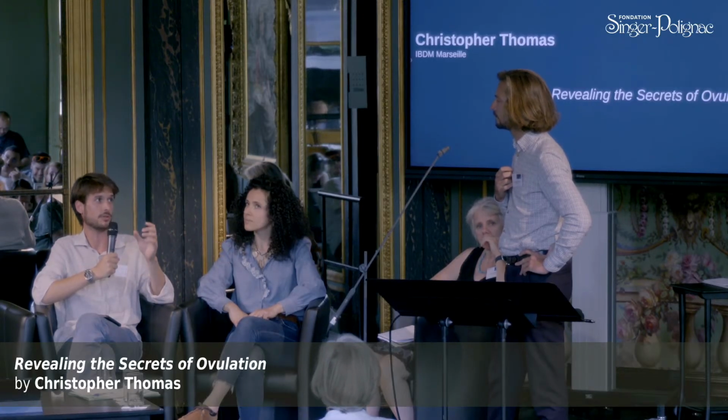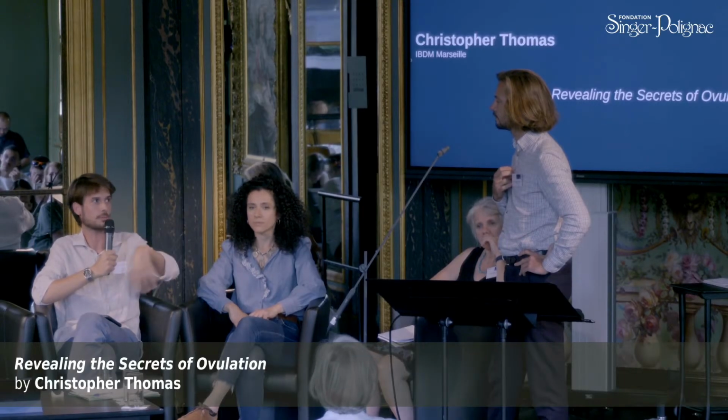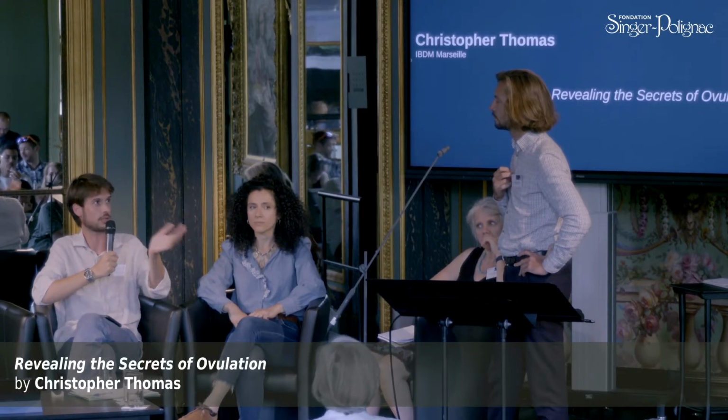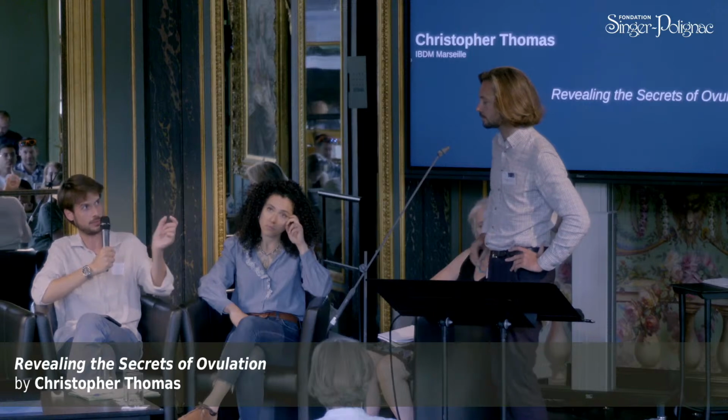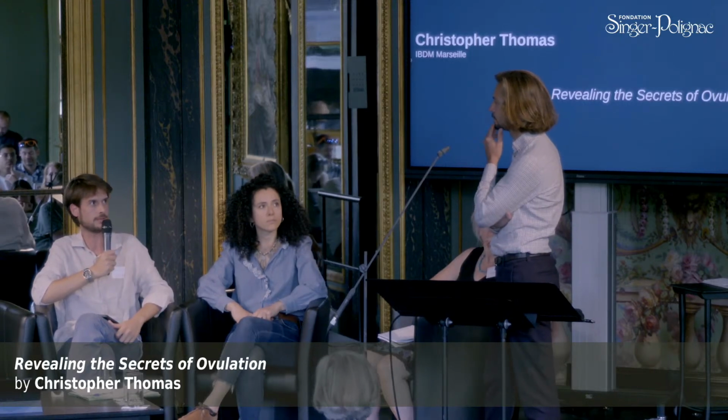And the fact that your follicle is isolated in a media which is completely surrounded, I guess, by the hormones, there is no actual concentration-dependent fluids on the different sides. Does this affect the side where the egg is expelled?